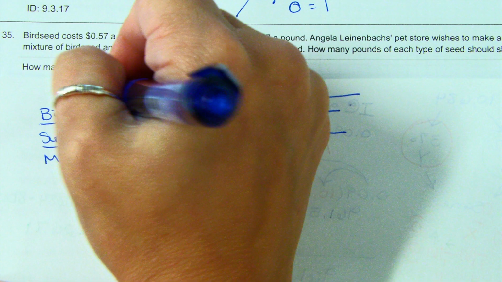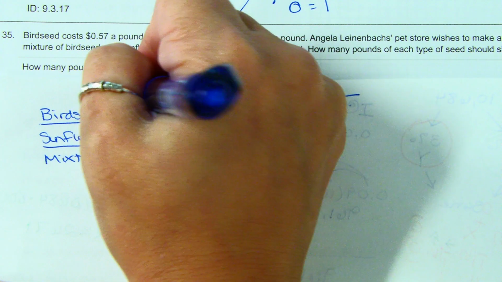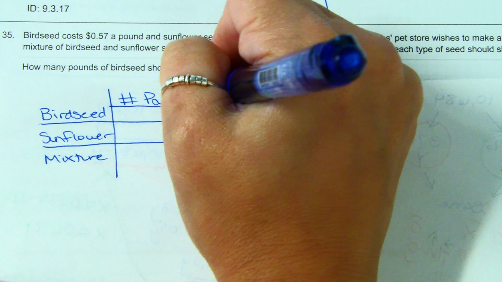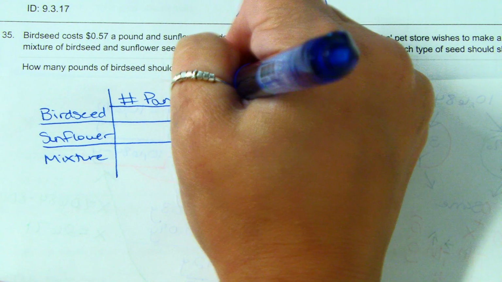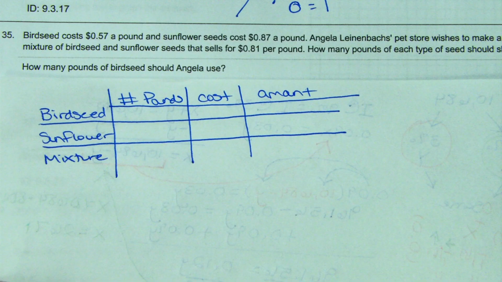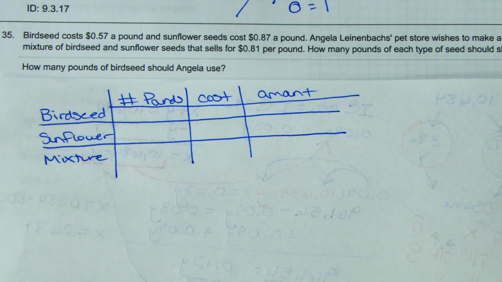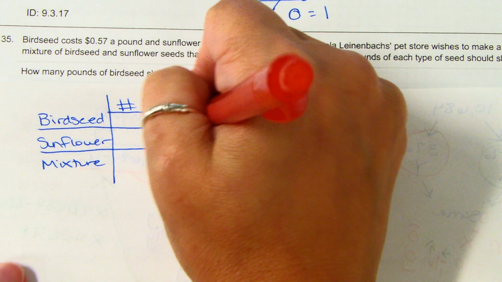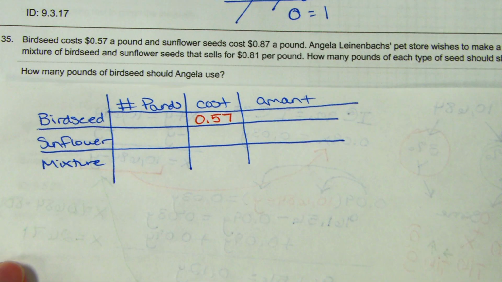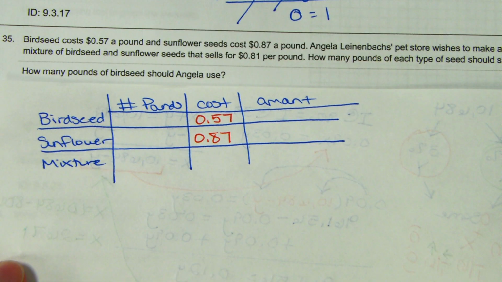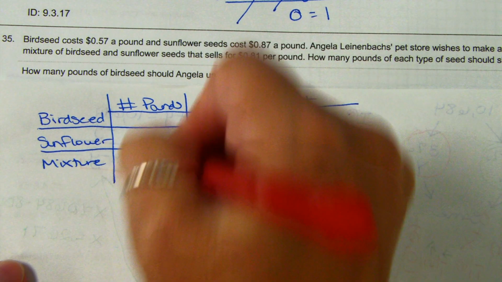I'm going to fill in everything I can from what they give me in the problem. I know the cost of the birdseed is 57 cents a pound. I know the cost of the sunflower seed is 87 cents a pound, and I know that they want to sell the mixture for 81 cents a pound. The only other number I am given is that they want to make a 30-pound mixture. So that's the number of pounds down here. That is all the information I am given, and I have to fill in the rest.